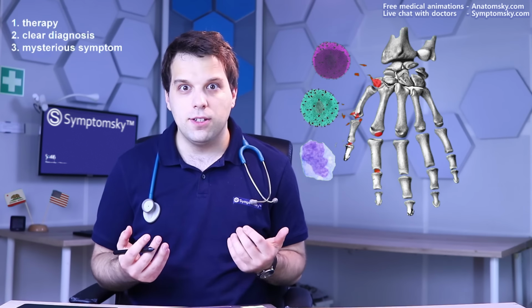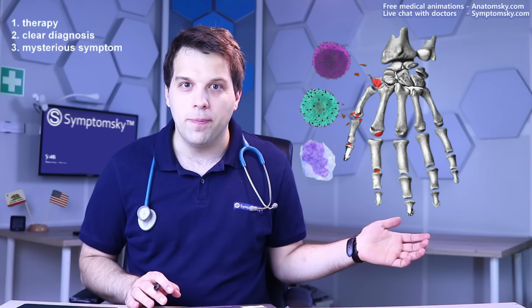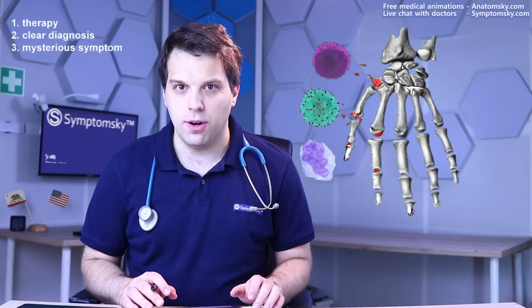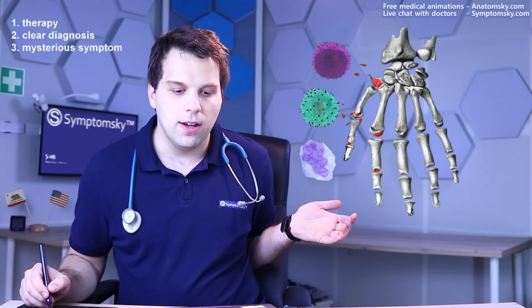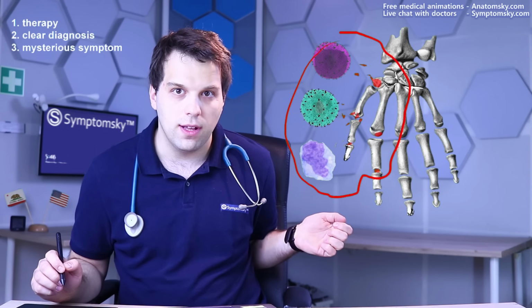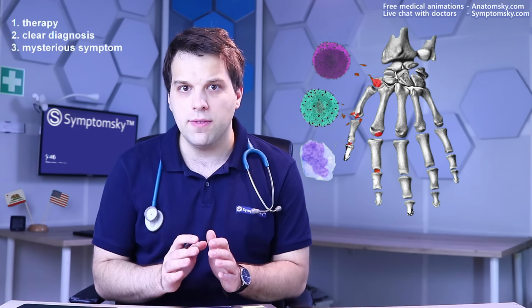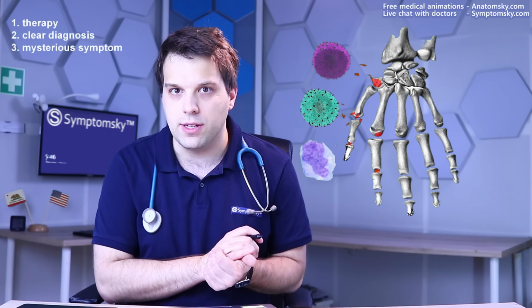But now back to our joints. How to treat it? Well, the treatment of rheumatoid arthritis depends a lot on the underlying activity of these cells and the molecules they produce. There are 3 specific things I'd like to highlight when it comes to treatment of rheumatoid arthritis.